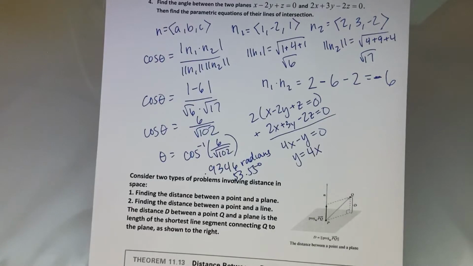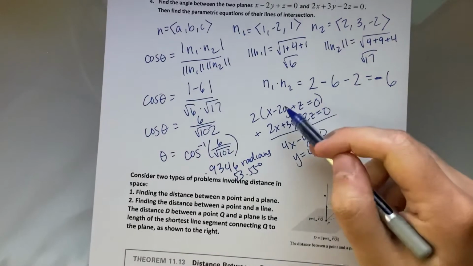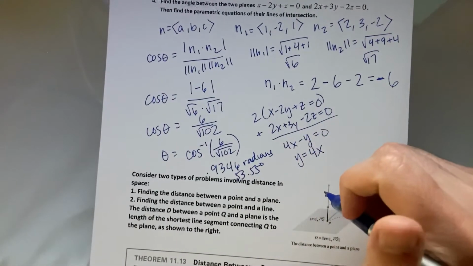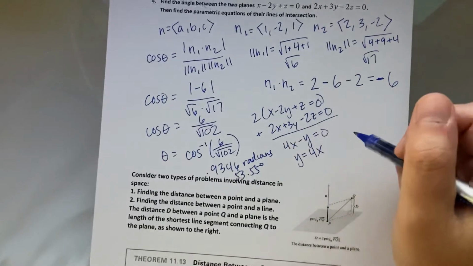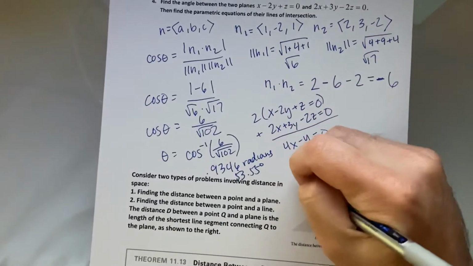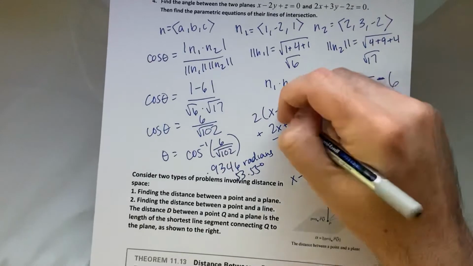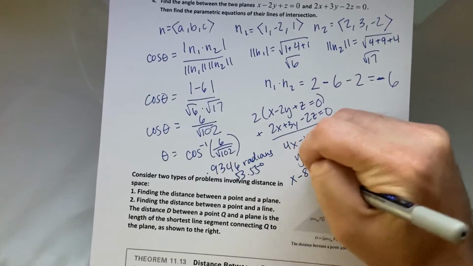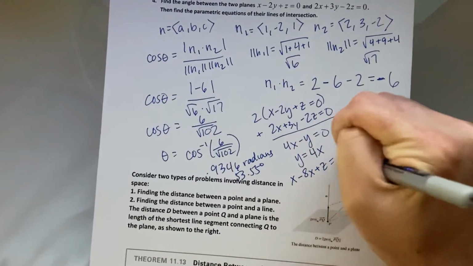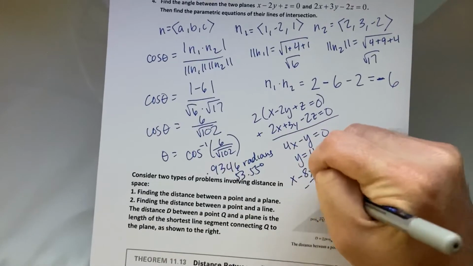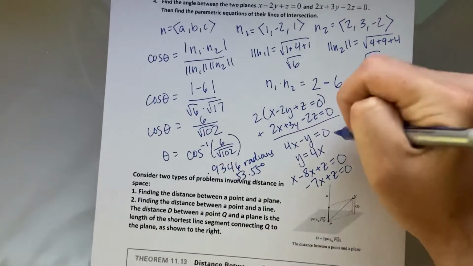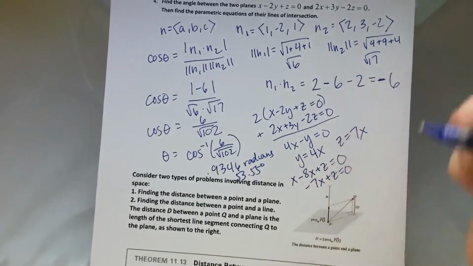If y is equal to 4x, I can plug that back into any of my equations to get an equation for just x and z. So if I plug it into the first equation, I get x minus 2 times 4 is 8, minus 8x plus z equals 0, which means negative 7x plus z is 0, so that means z is 7x.